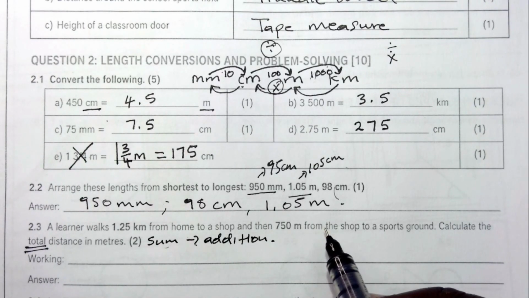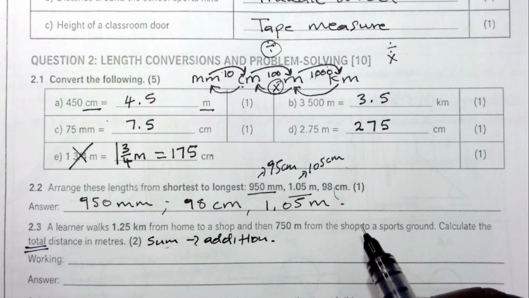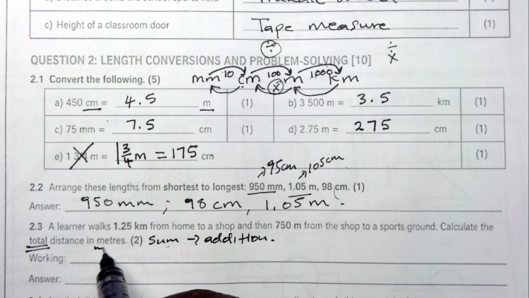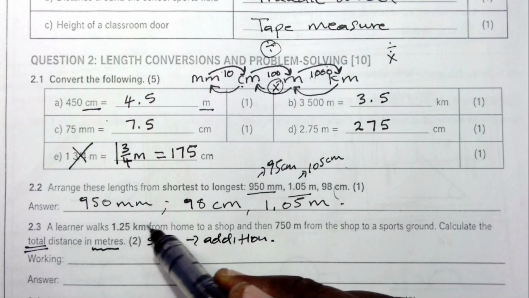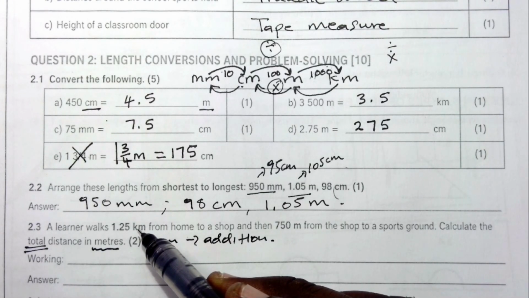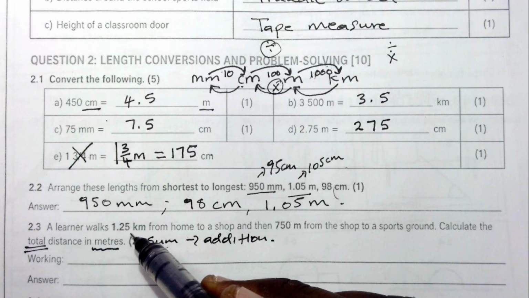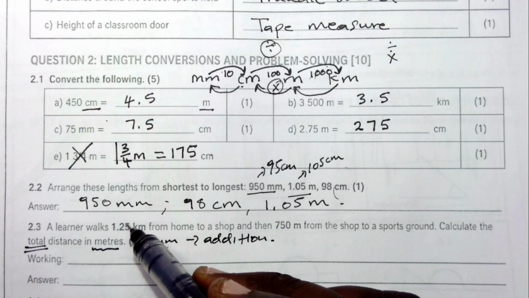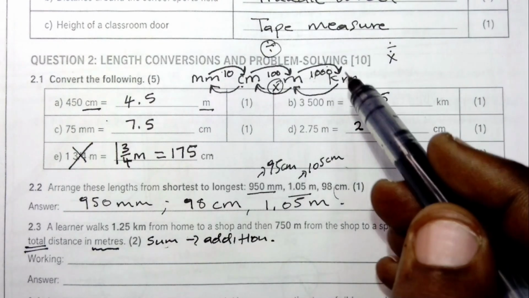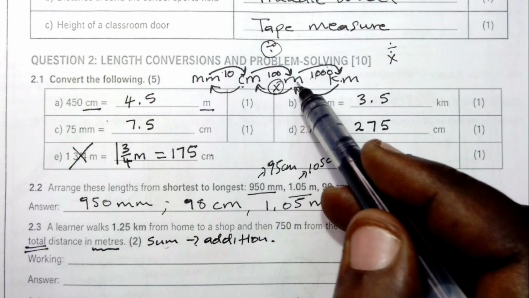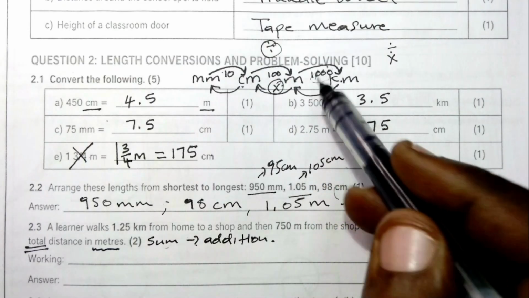So what is the first thing to do? They want this in meters. So already we have this one in meters. We need to convert this one to make it in meters as well. So what to do to move from kilometers to meters? Let's go back here. Kilometer to meters, we multiply by 1,000.